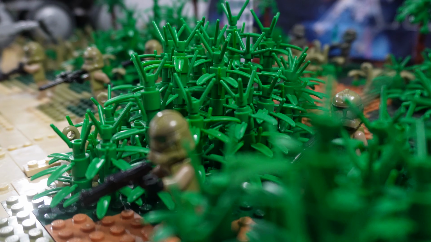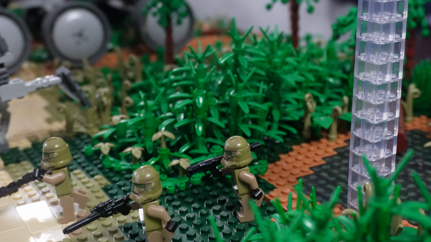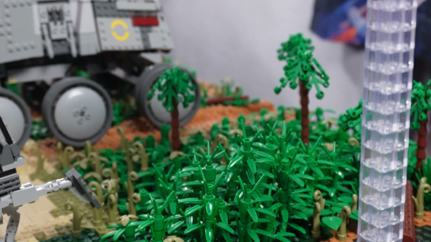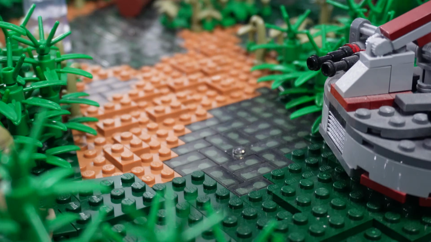But let's move on to the forest section. Now the forest section was an afterthought actually. I didn't think I was going to add it into the MOC, but I decided it needed some variation, continuing the process of building Kashyyyk.